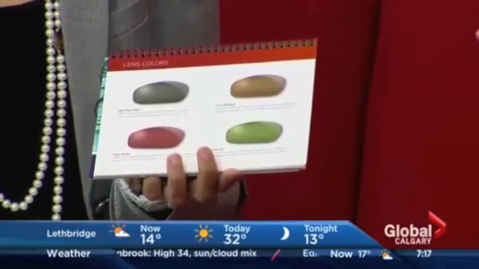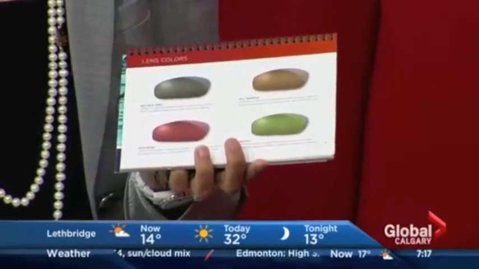There are different lens colors whenever you choose sunglasses. The gray provides the lowest light transmission, so it's great for people who are light sensitive. It also keeps the true color of the image, so you're not getting a rosy sheen or a green sheen. Exactly.